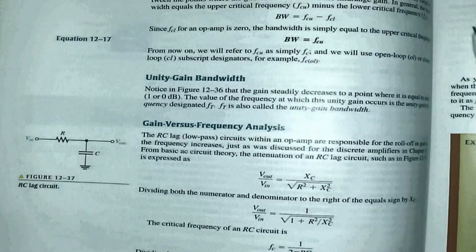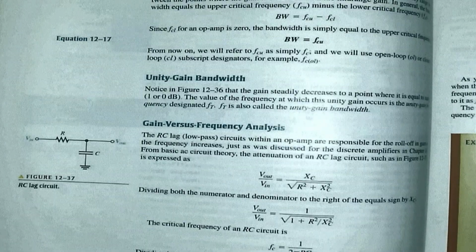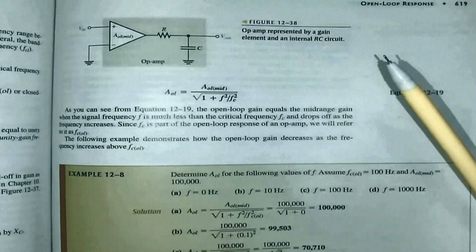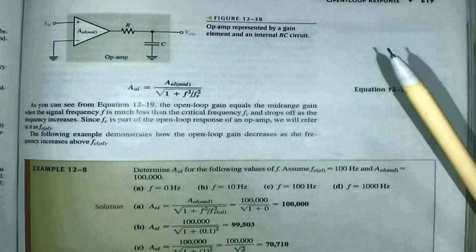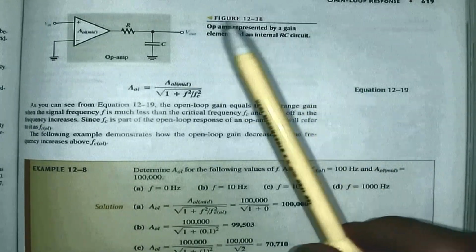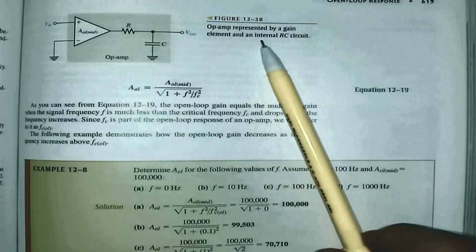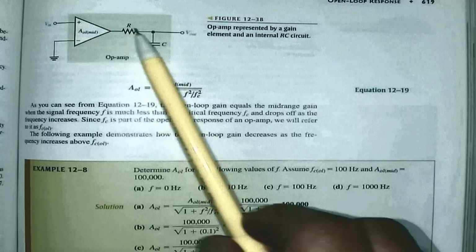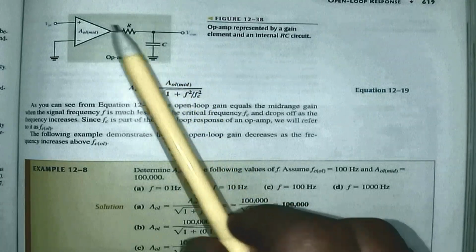Then we can have a look. Here they show us an op-amp represented by the gain element with an internal RC circuit. You can see here's my op-amp and here is my RC lag circuit.